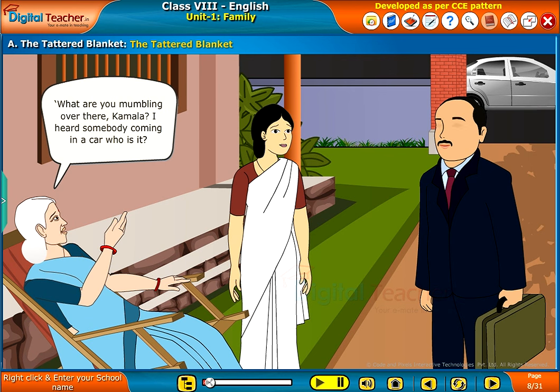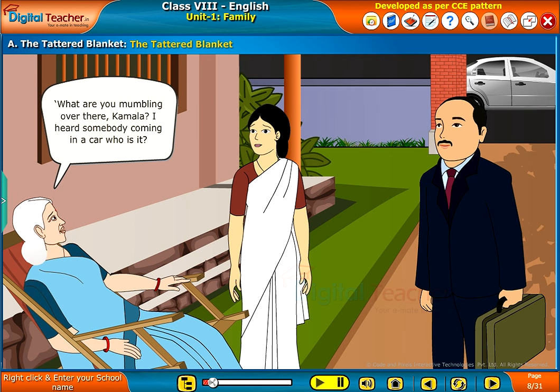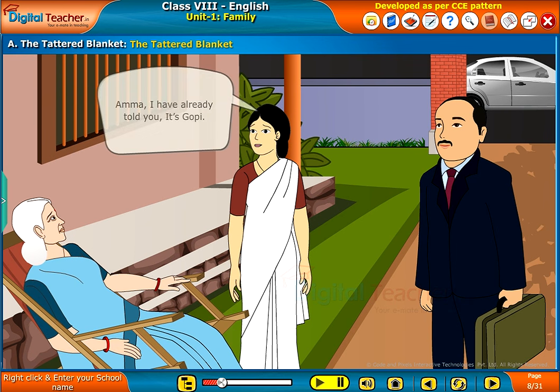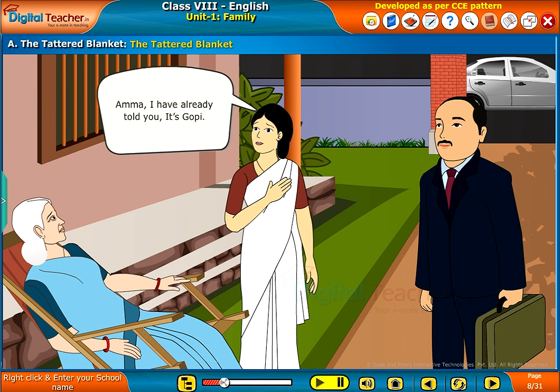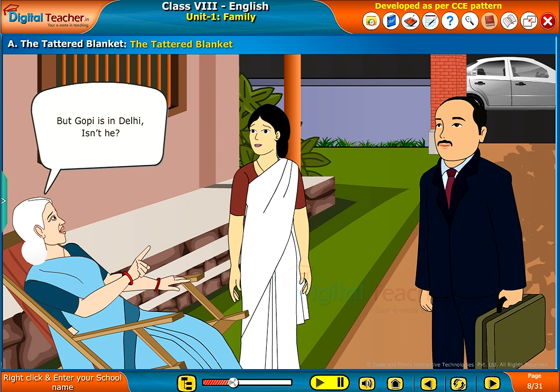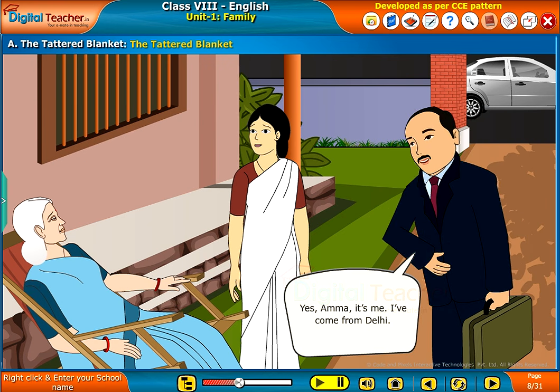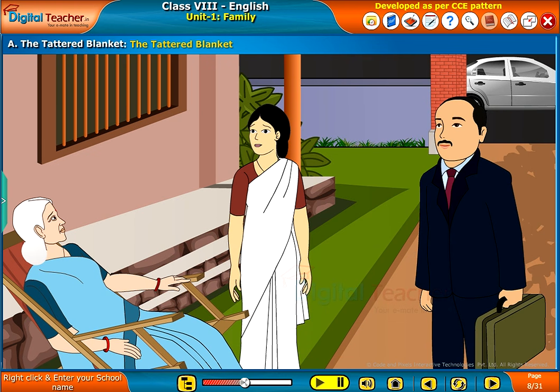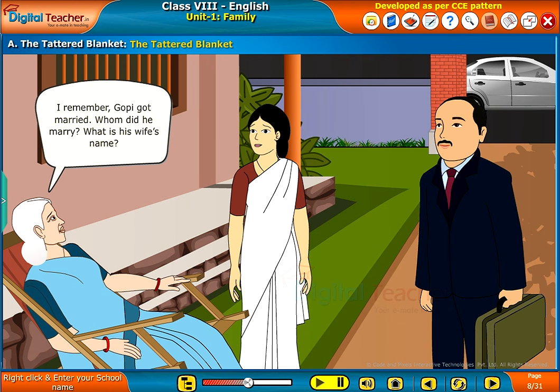What are you mumbling over there, Kamla? I heard somebody coming in a car. Who is it? Amma, I have already told you, it's Gopi. But Gopi is in Delhi, isn't he? Yes, Amma, it's me. I have come from Delhi. I remember Gopi got married.